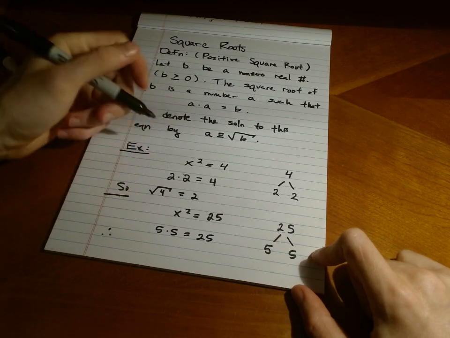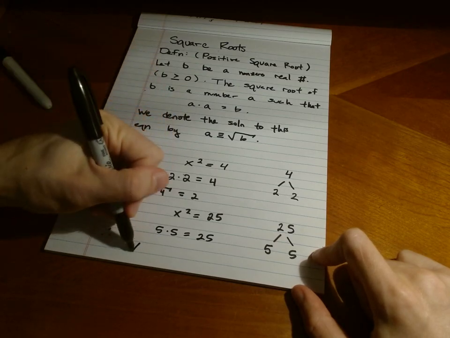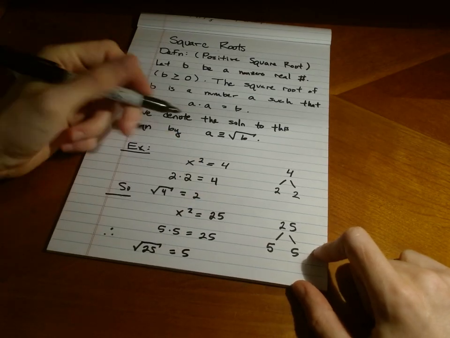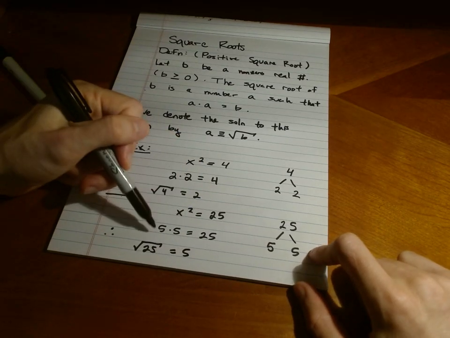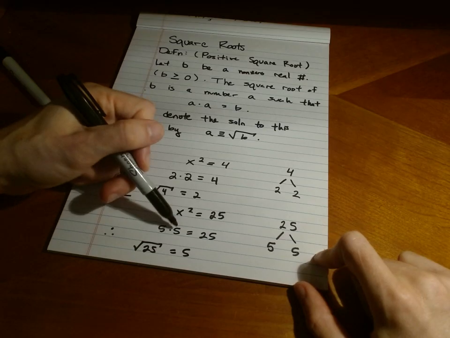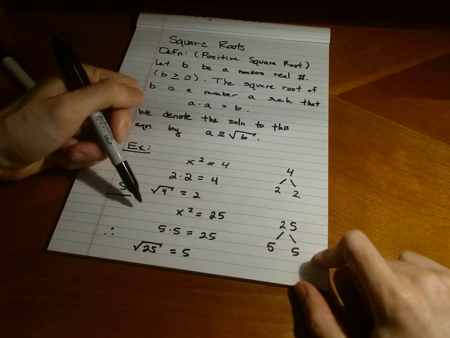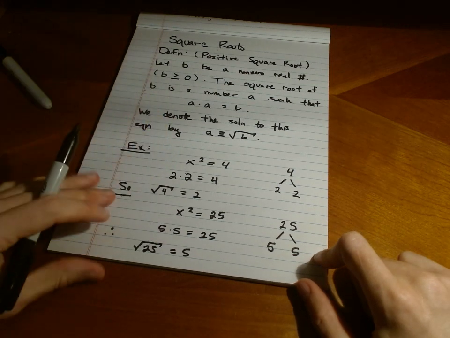Therefore, the square root of 25 is 5. Because 5 times itself is 25, we call the square root of 25, 5.